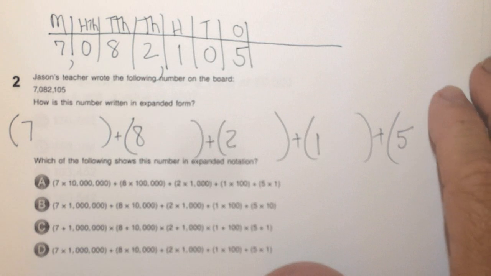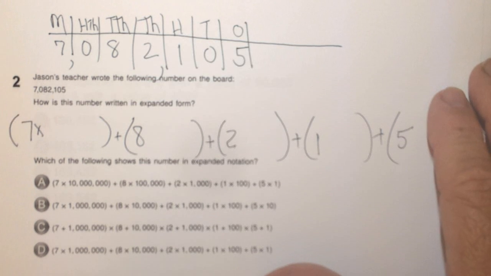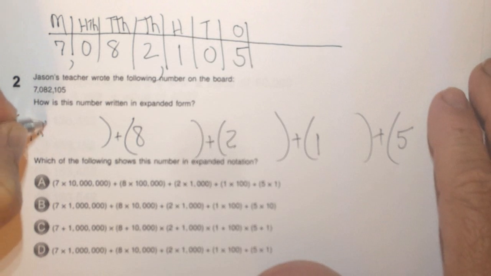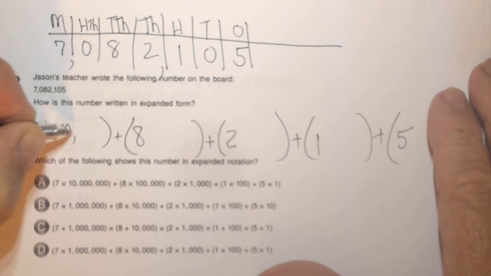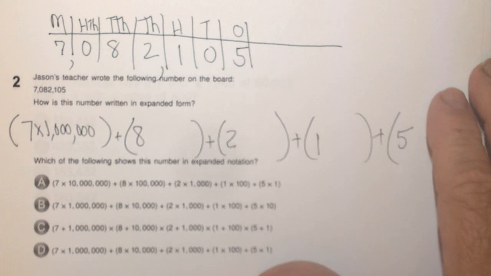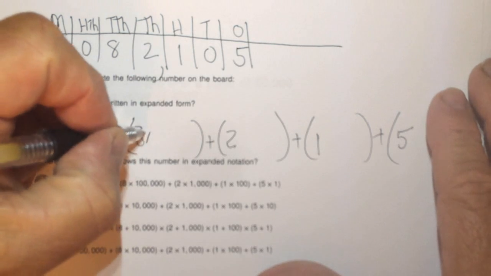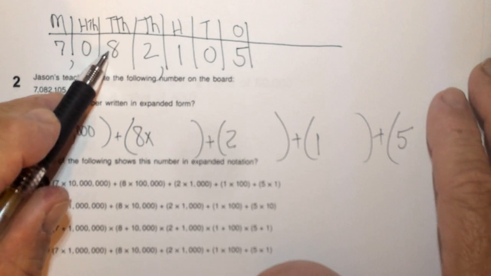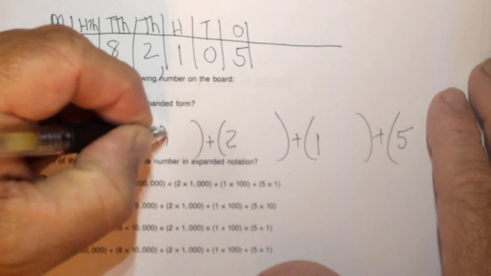Then all I have to do is multiply the number by the place value that it's in. This is the millions place, so I multiply by 1 million. The 8 is in the 10,000s place, so I multiply by 10,000.